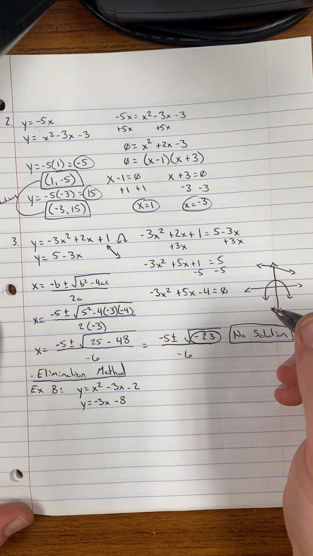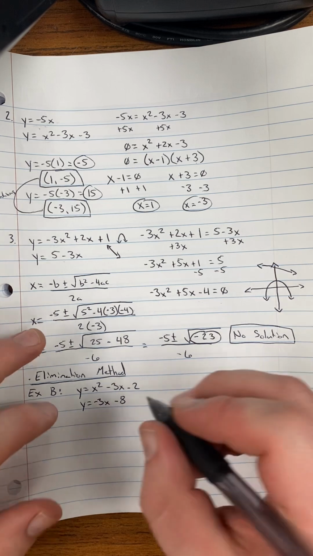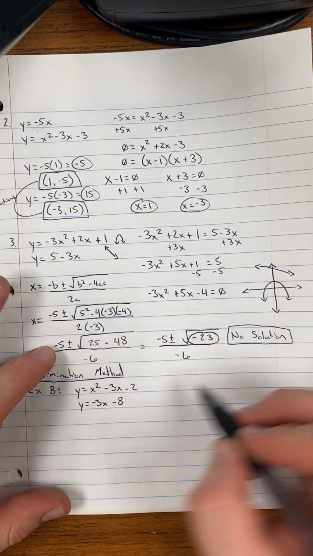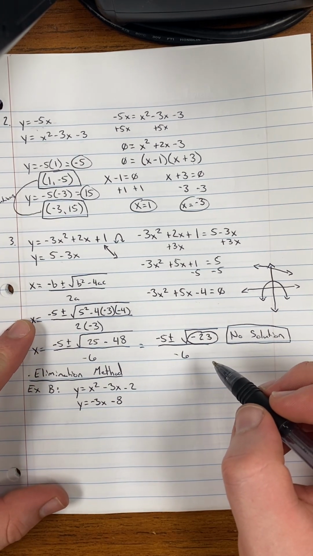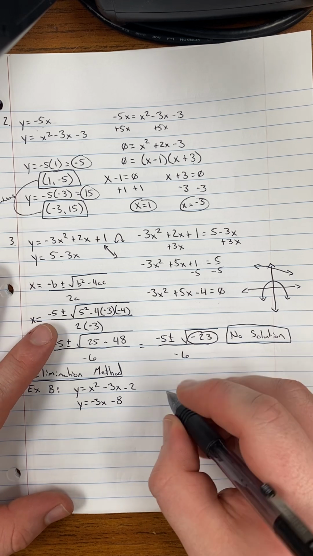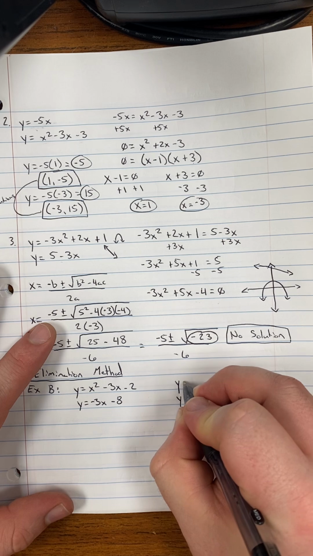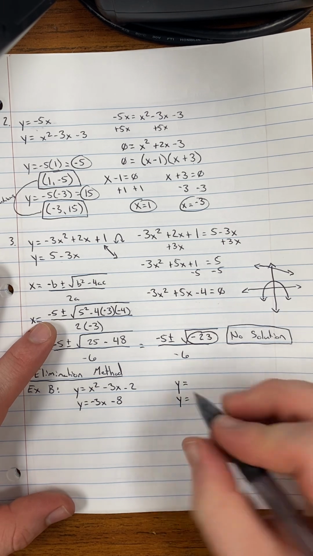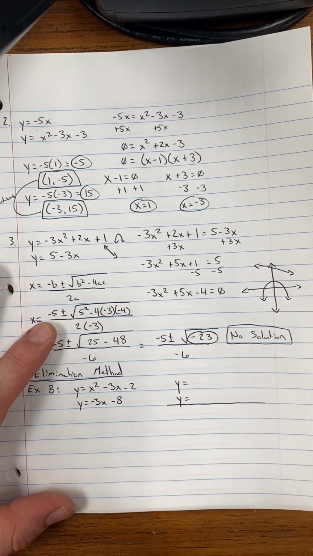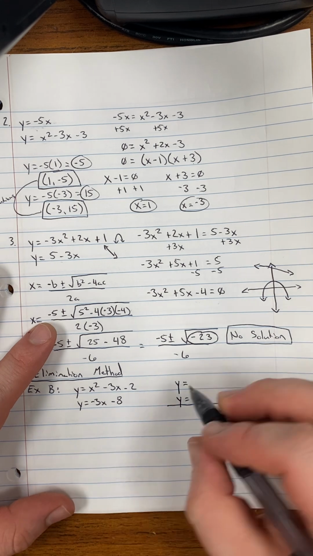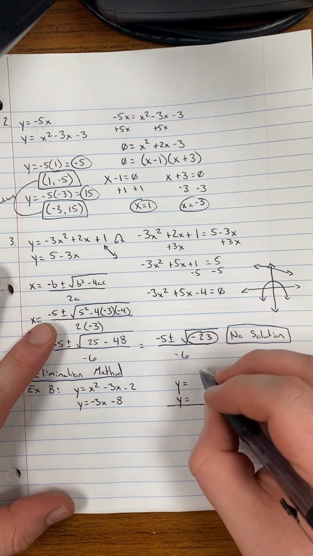Okay? So in order to use elimination method, what you have to do is you need to line these up to where something's going to cancel out, right? So I'm going to line these up. Y equals. We're going to have a line underneath them. And I need to decide if I'm going to use subtraction or addition for this.